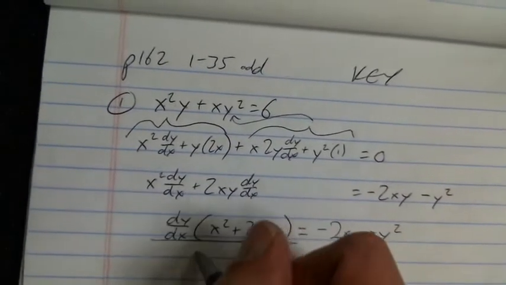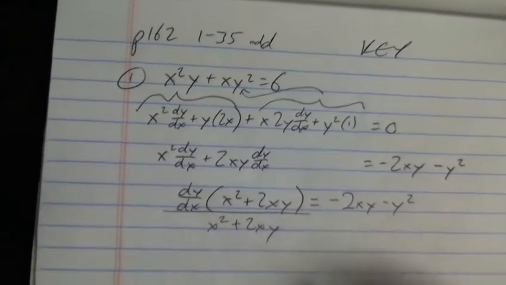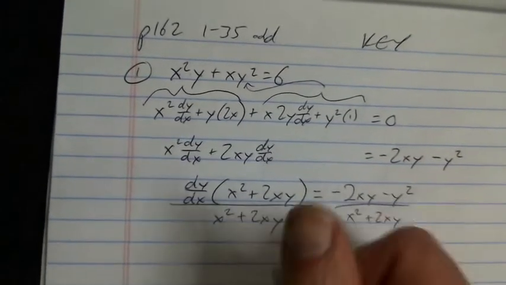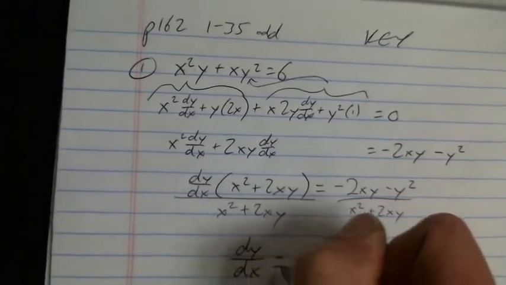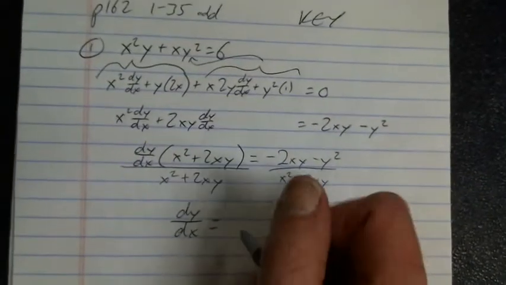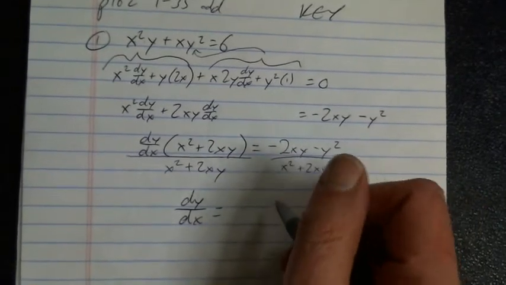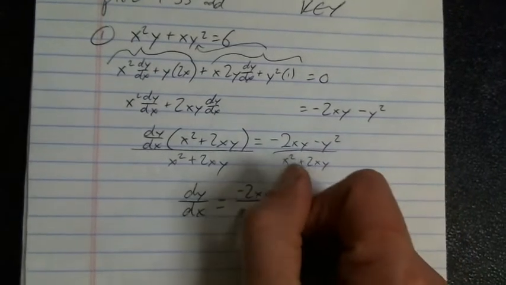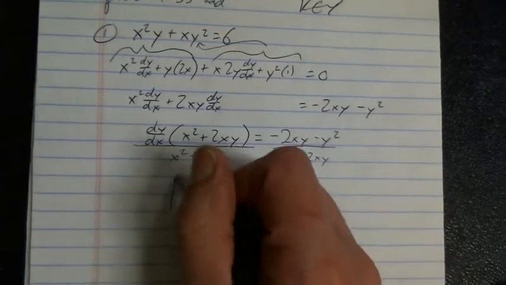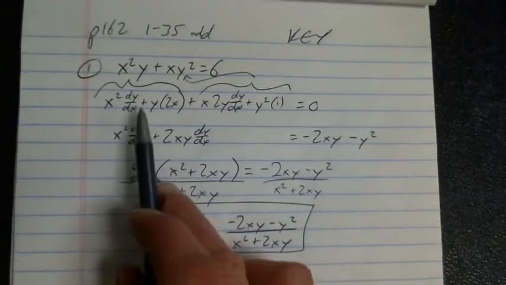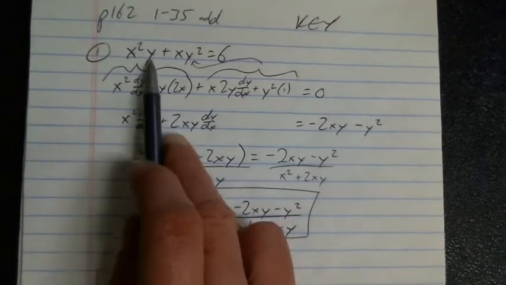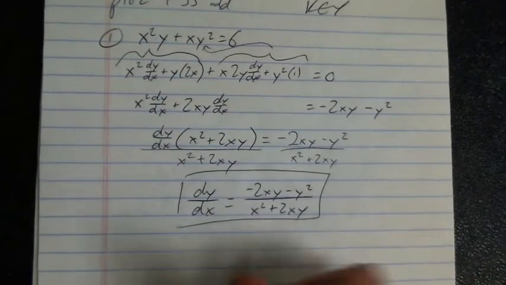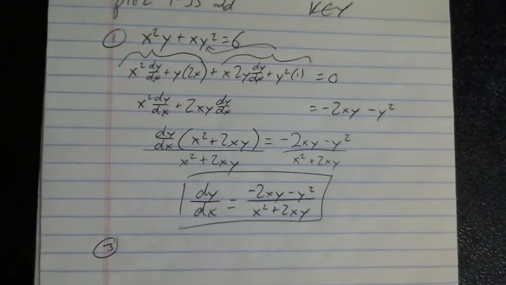Divide out both sides. x squared plus 2xy. Divide this side out the same. And we get dy/dx equals, let's see, negative 2xy minus y squared all over x squared plus 2xy. Alright, so just product rule twice. Remembering that when we differentiate y, we have to apply the chain rule to get the dy/dx in each case. Not bad. That's the first problem.